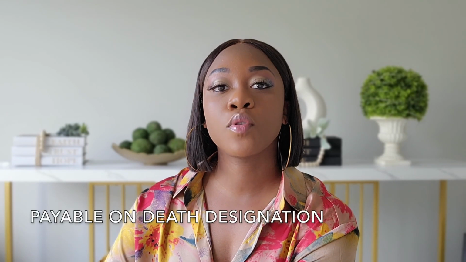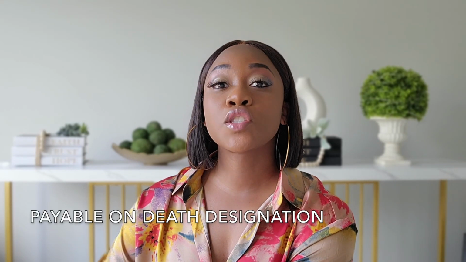Some banks and accounts may call it POD, payable on death designation. Be certain to even specify the percentage that should be assigned to the beneficiary that you have on file. Because here's the thing, if you don't have a beneficiary listed on your account, then the person that you intended for the account, the assets, the resources, or the money to go to is going to end up using your money or their money to pay probate court fees, to go through probate court, just to have access to what you intended to leave them in the first place.